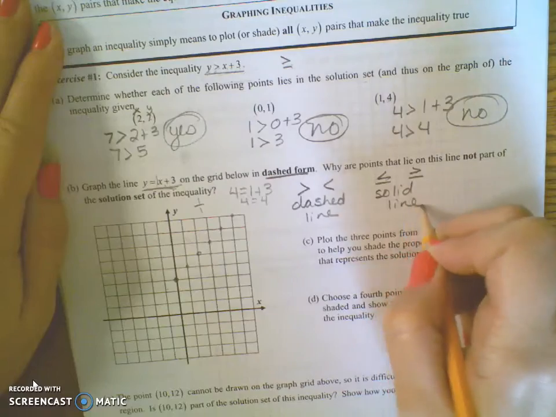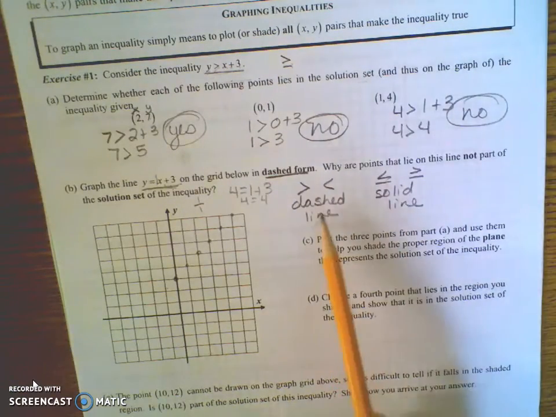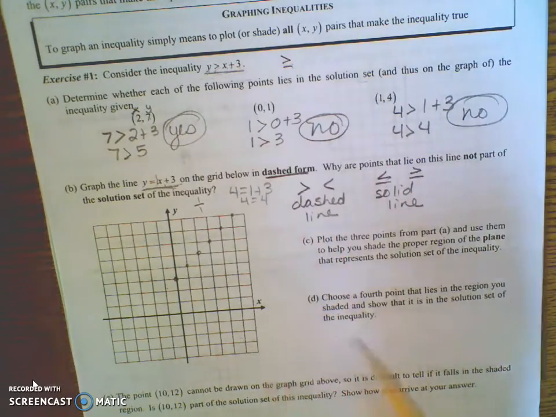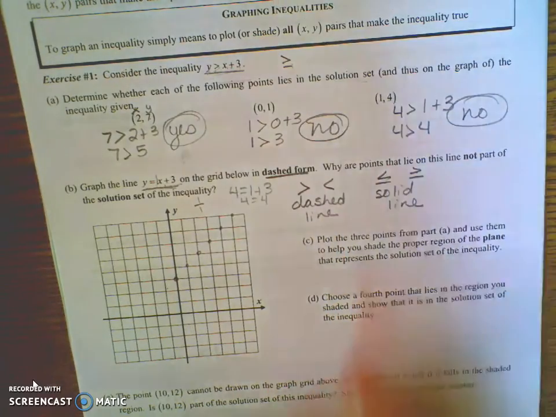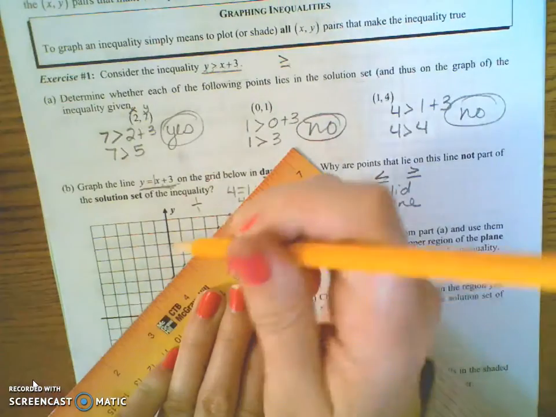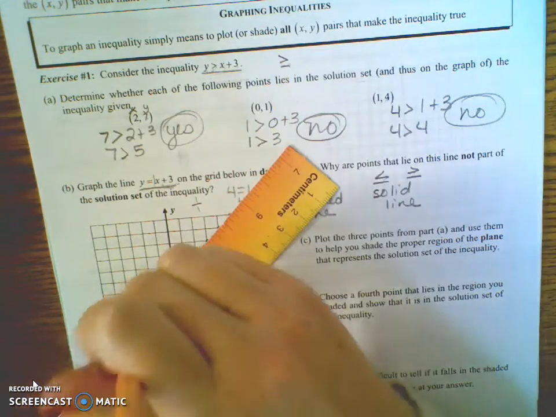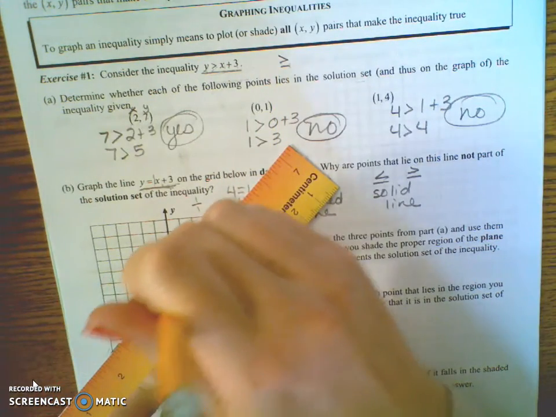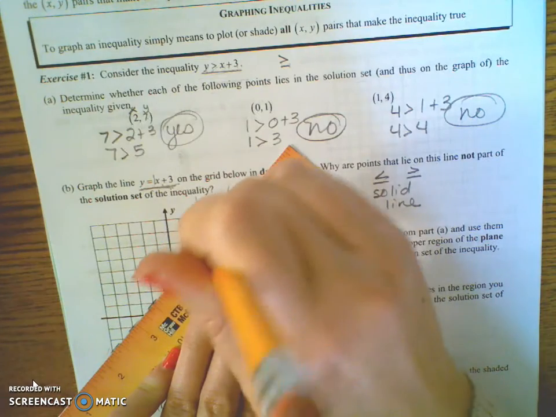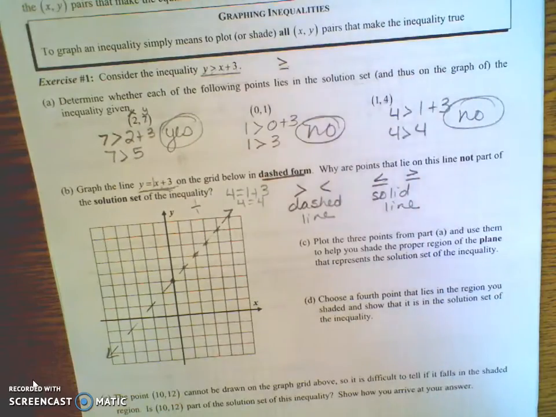The solid line indicates that all the points along that line are actually in the solution set, and the dashed line shows that it's a boundary, but it's not actually in the solution set. So here we go, we're going to make that line, but we're going to use a dashed line instead of a solid line. So there we go, there's my line.